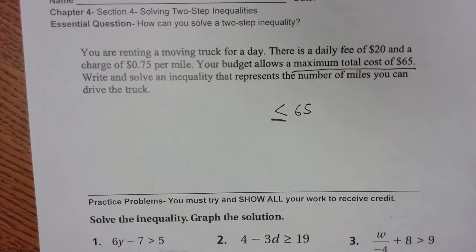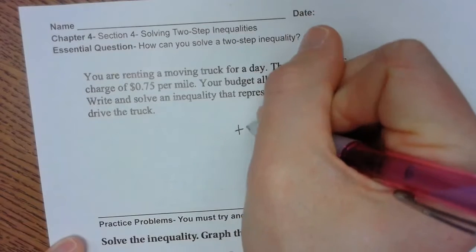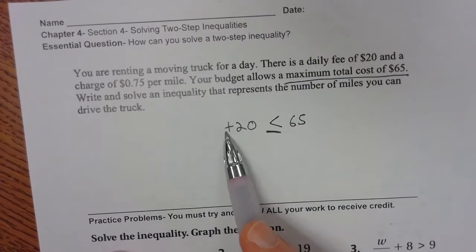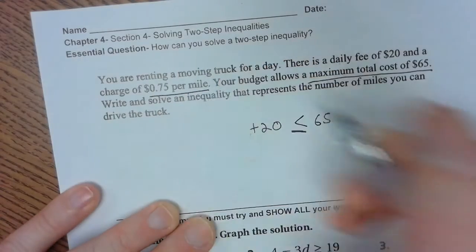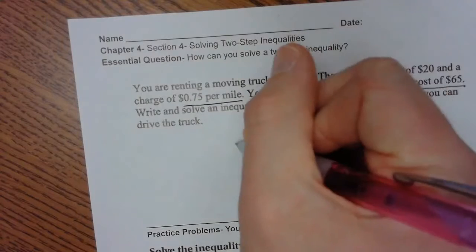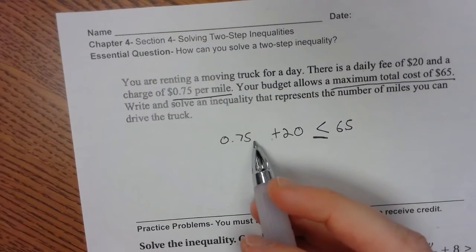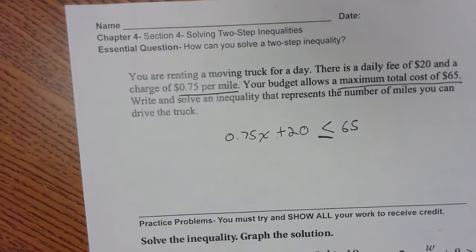Then I need to look at what do I know or what's not changing in this problem. And that is the daily fee. I know that there's a daily fee of $20. And that's a fee, so it's going to add to my amount. It's 75 cents per mile. I don't know how many miles I am driving. So what do you think I should put here? A variable. You can use any letter. Obviously, I'm just going to use x.